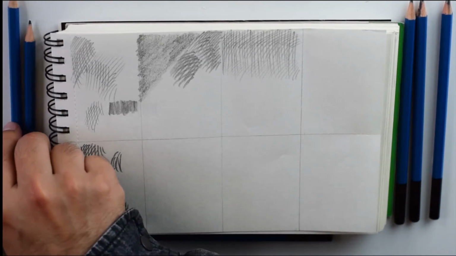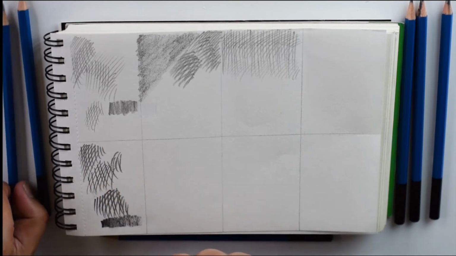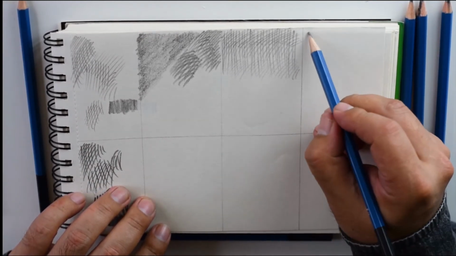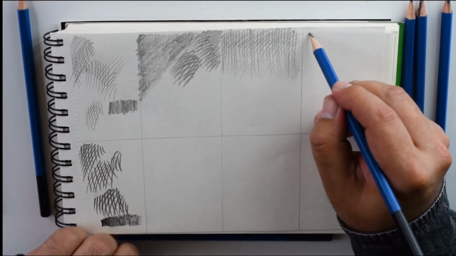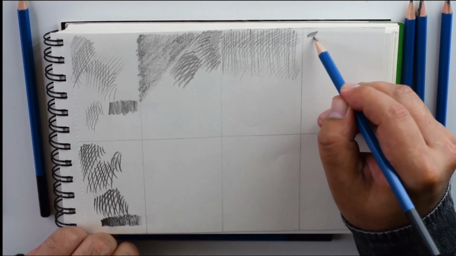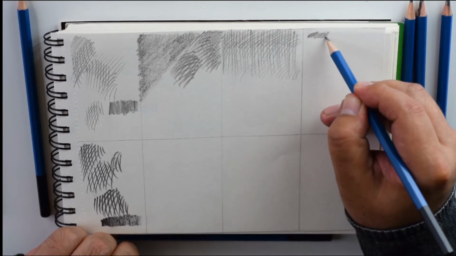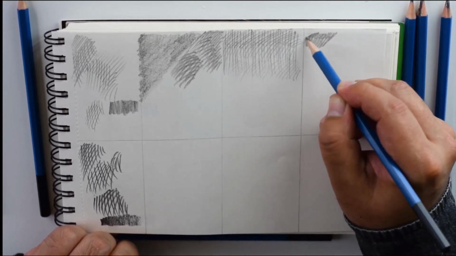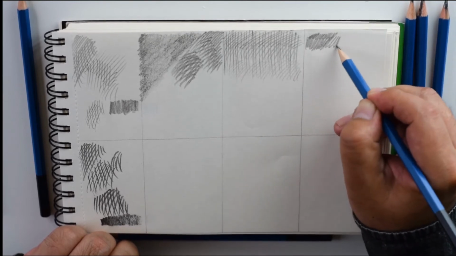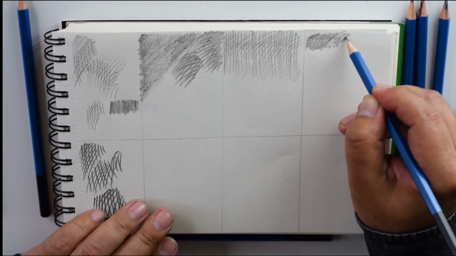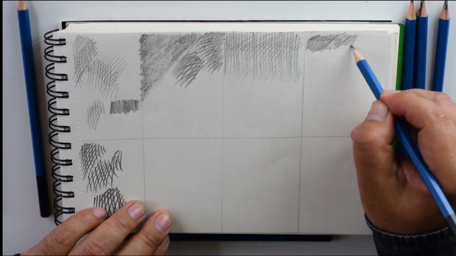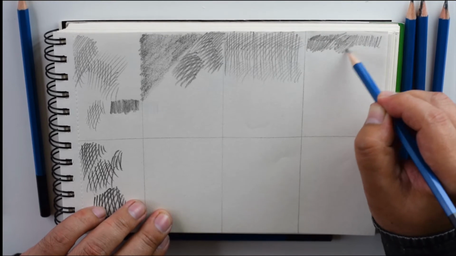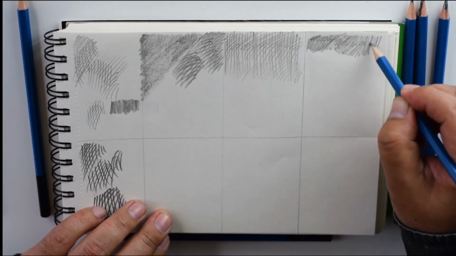Another way to shade is staining. In order to stain, the position of the pencil is very important. When we have it very vertical, we can see that the pencil tip is doing the cross-hatching. This is valid if it is what you want.